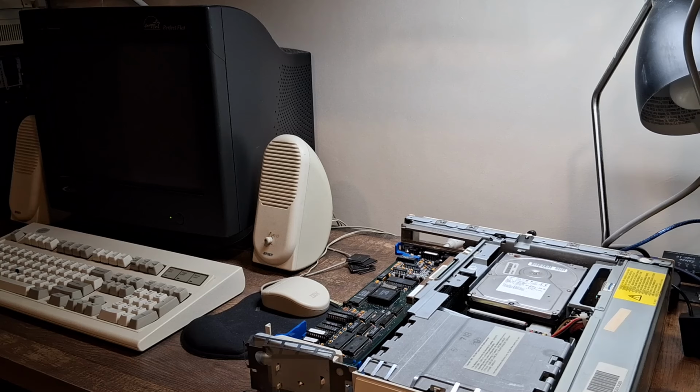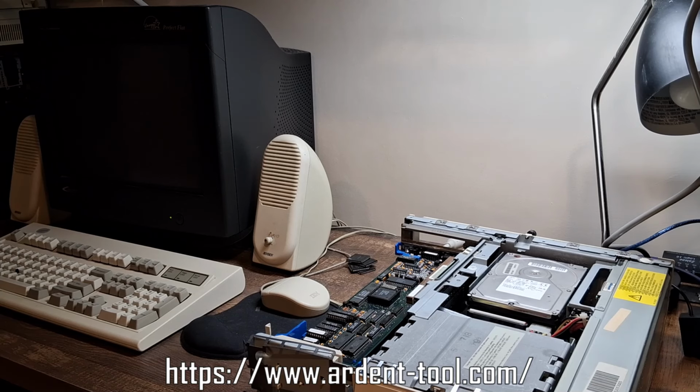I got this card on eBay for a very good price, and it didn't come with an option diskette. They almost never do. But that's okay, I was able to find the ADF files and the packet drivers, as a matter of fact, on the Ardent Tool of Capitalism, so should be good to go.